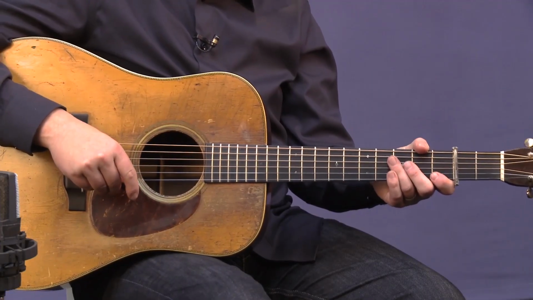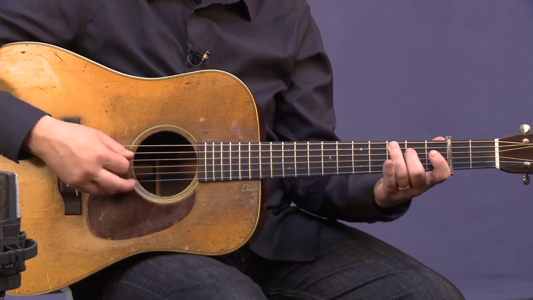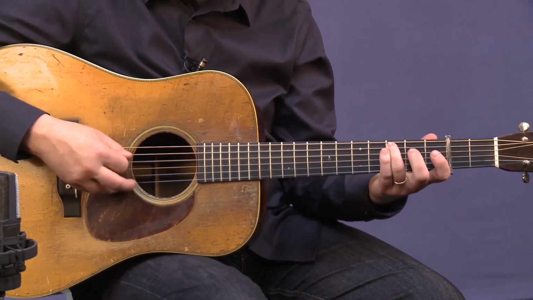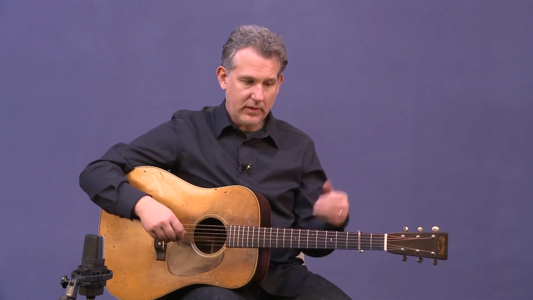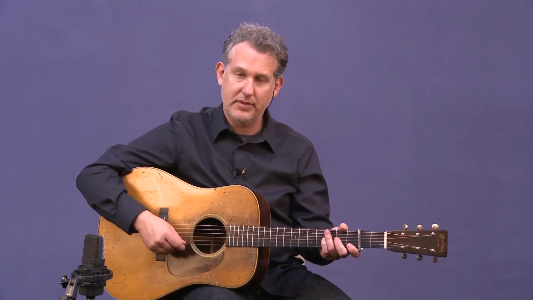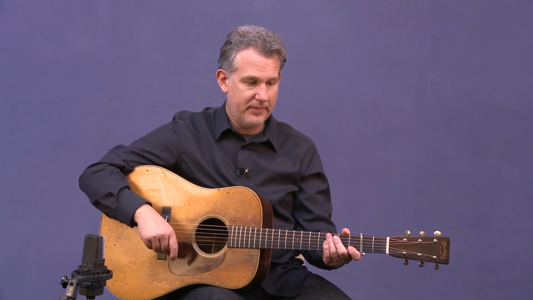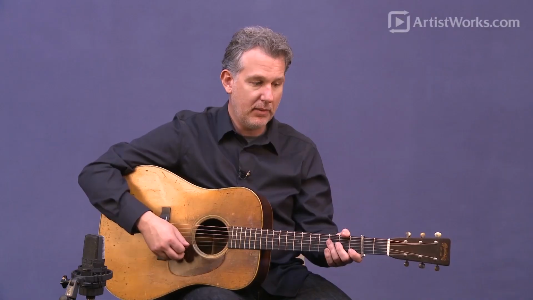So let me play through this A section one more time. The first and second endings both pick up. In the first one, there's a little quick pull-off to set us back up to the repeat. The next one really sets up what's coming up ahead in the B section. But anyway, we want to stop here and look at the B section next.